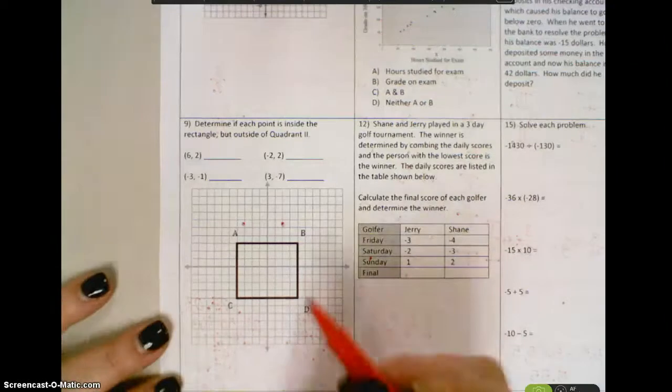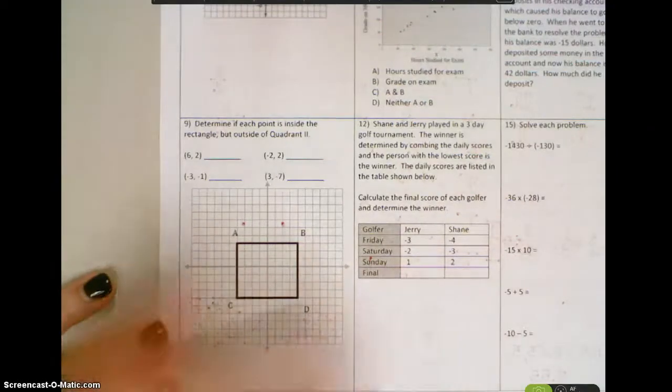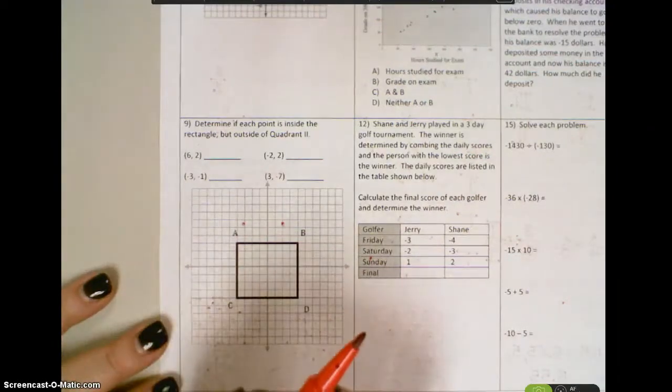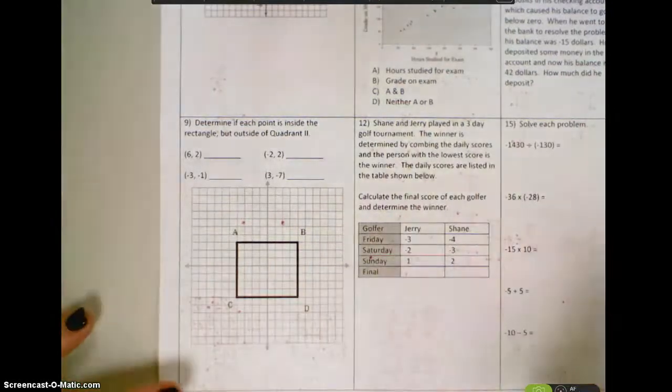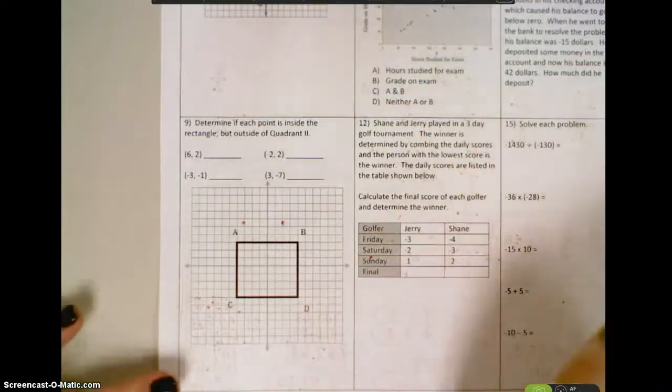Number 9, determine if each point is inside the rectangle but outside of quadrant 2. So we want it in the rectangle but outside quadrant 2. Right? Yes. Inside the rectangle, outside quadrant 2. Okay, I had to double check. So I'm just going to plot them all and then we'll see what's what.